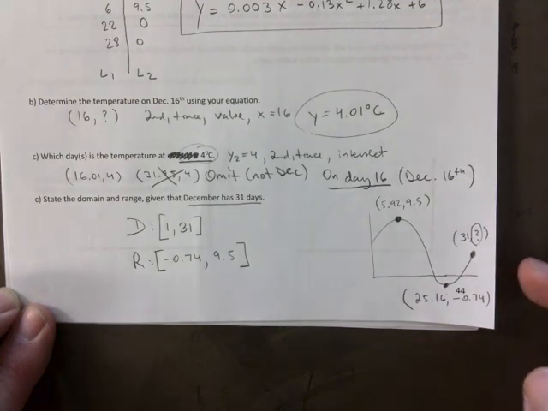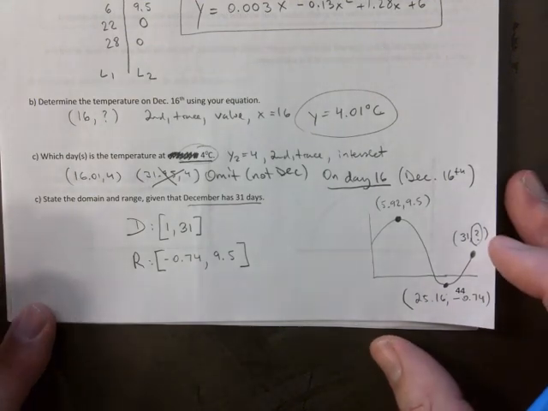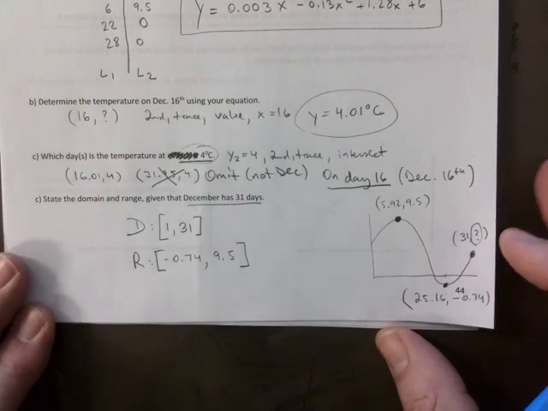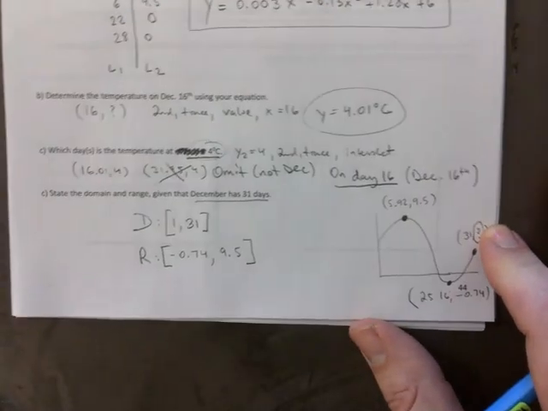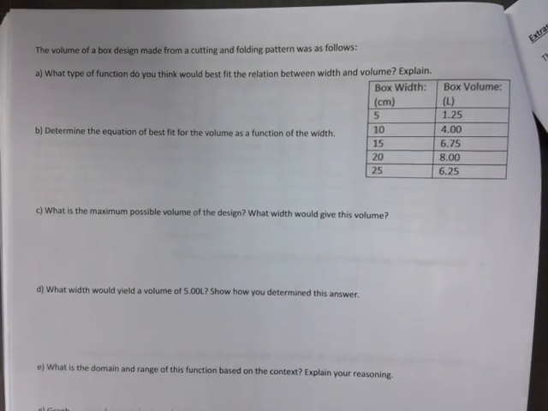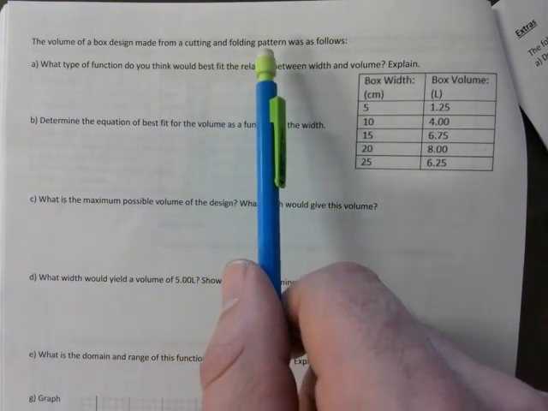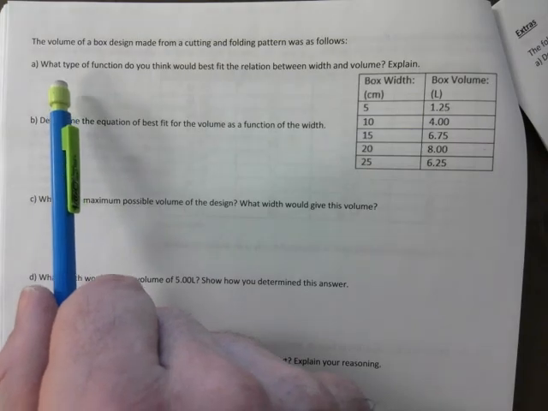I want to do 43 as well. I don't know if anybody got to that point, but I need to address it because it could show up. The volume of a box is actually quite common. So do 43 here. The volume of a box design made from cutting and folding a pattern was as follows.